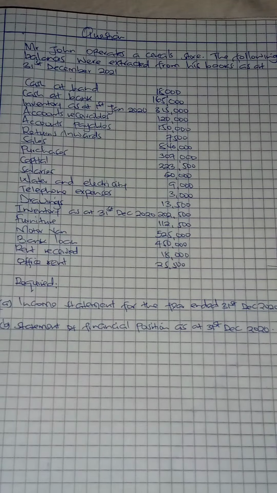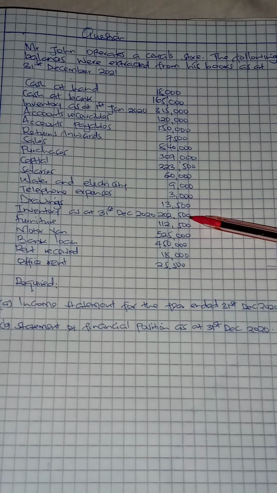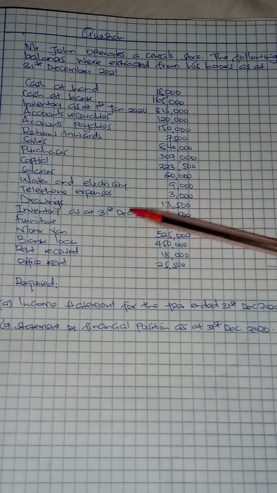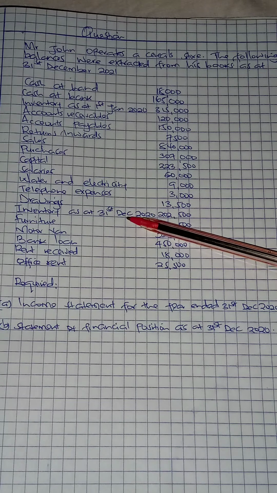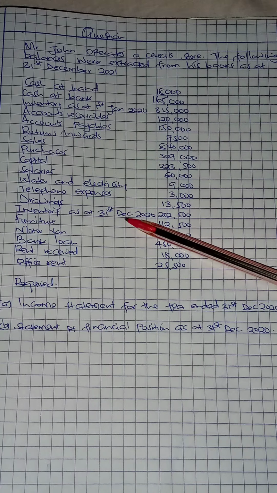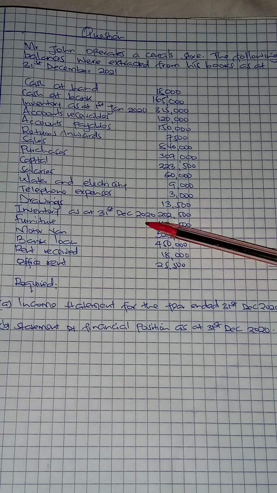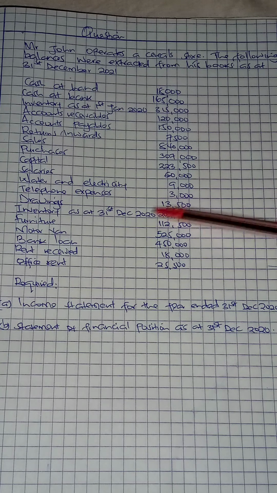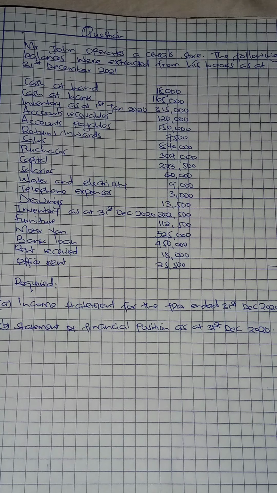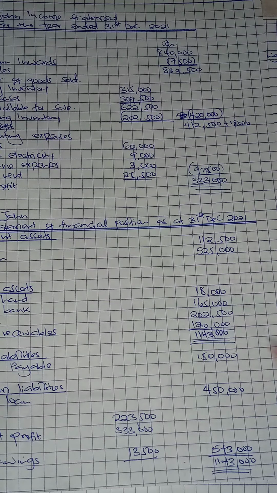At this point, you don't pick the opening one. What always goes to the statement of financial position is the inventory value at the end of the financial period. In our case, as at 31st December 2020, we have 202,500. Then you go to accounts receivables.